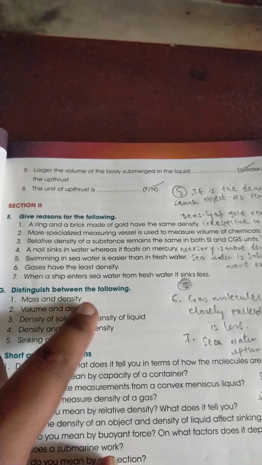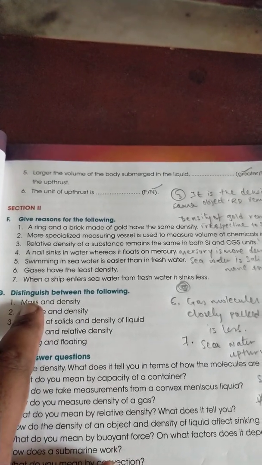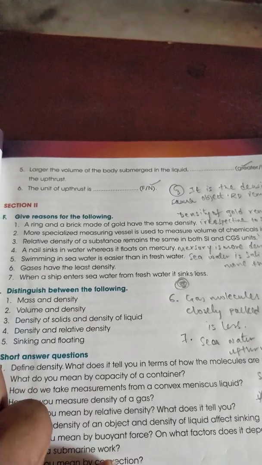Next we have distinguish between the following: mass and density. So you need to write a definition of mass and density. You will be writing its SI unit, right? SI unit of mass is kg, SI unit of density is kg per meter cube.